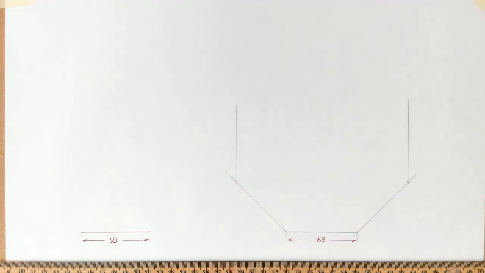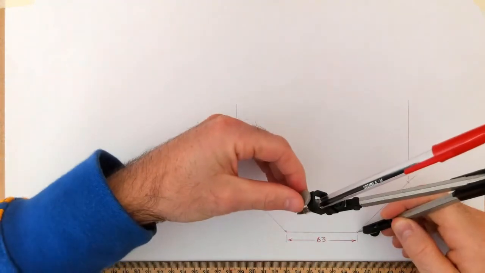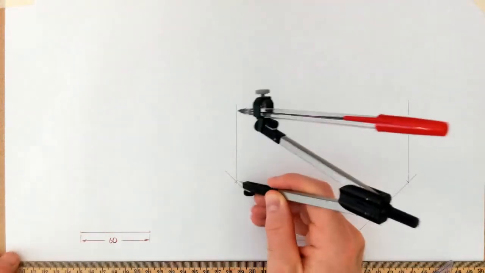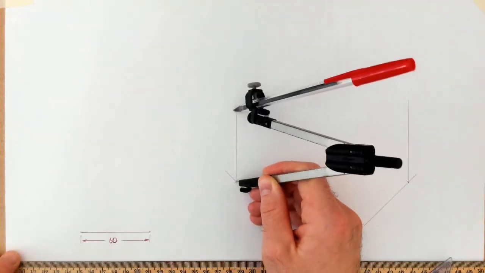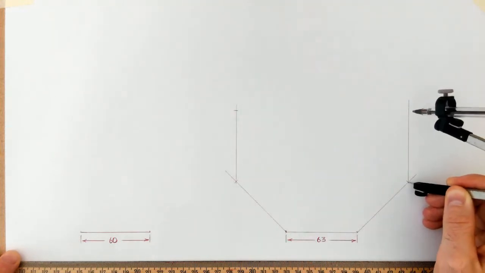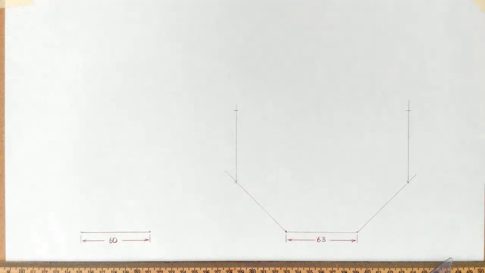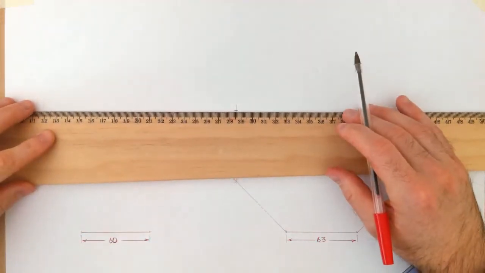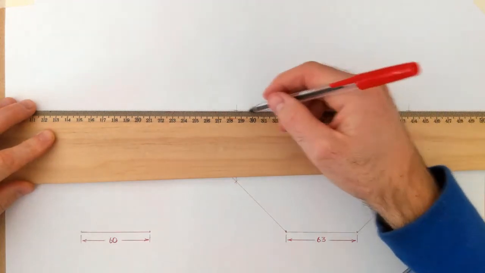Once again, take my distance. I don't technically need to mark it again, because once I have it done once, you can see that they'd match up.